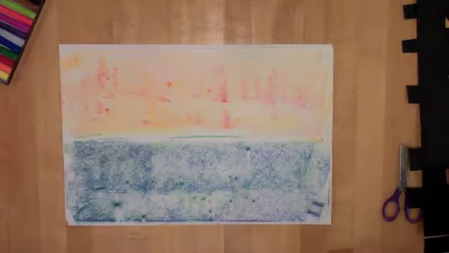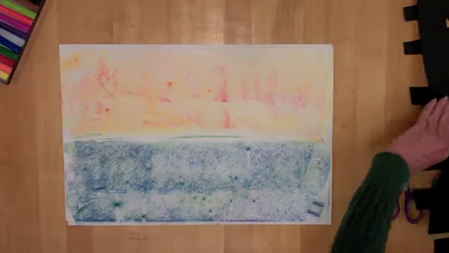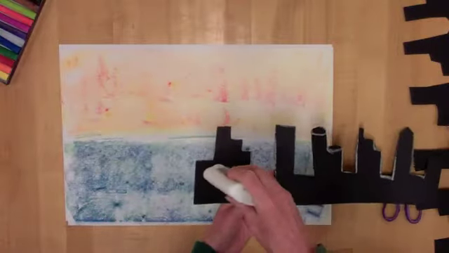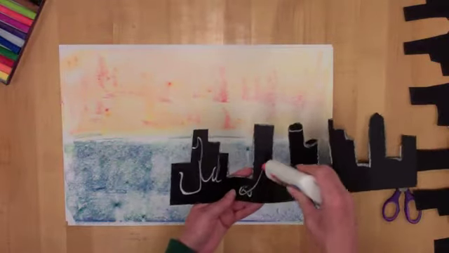Next, you will be gluing your city down. They will put the glue on the side where the white is showing, because you don't want that to show in your picture.